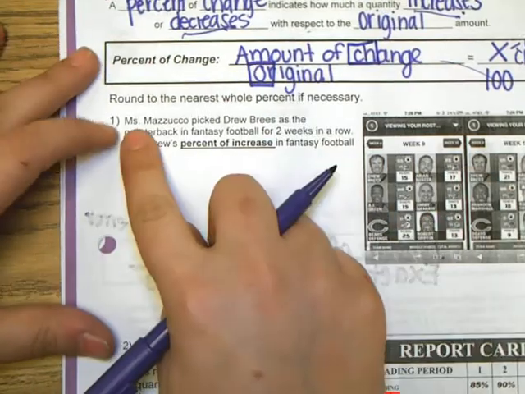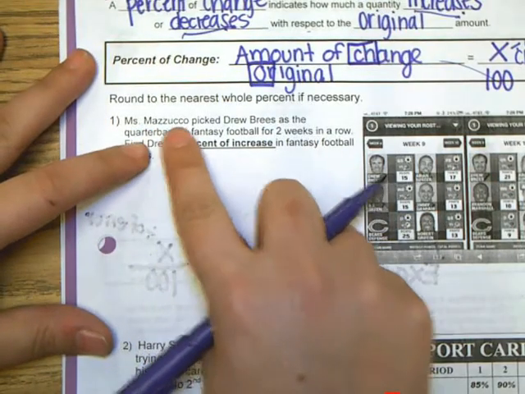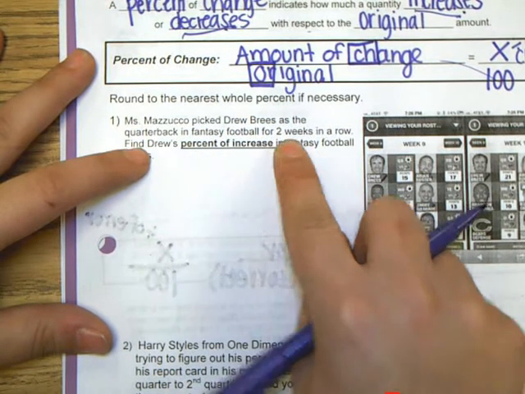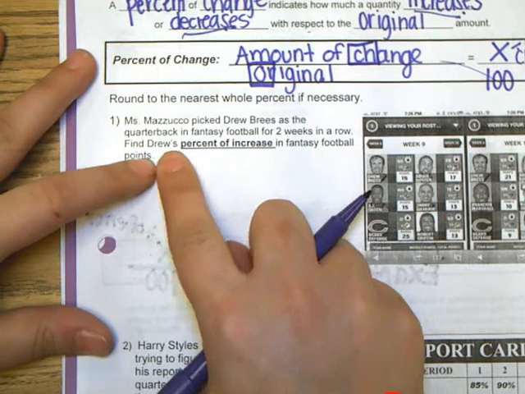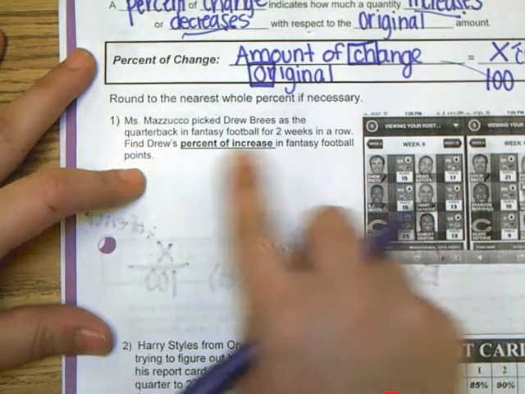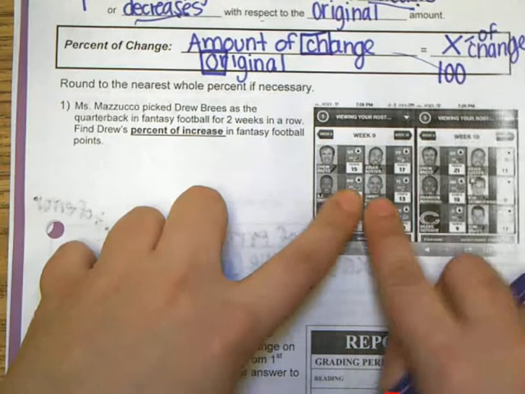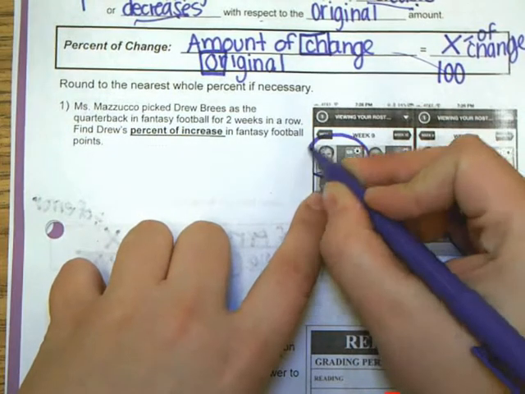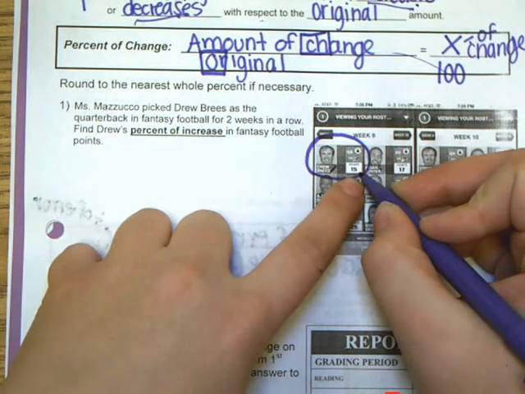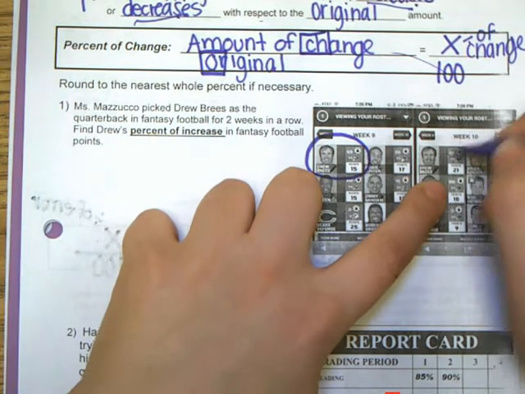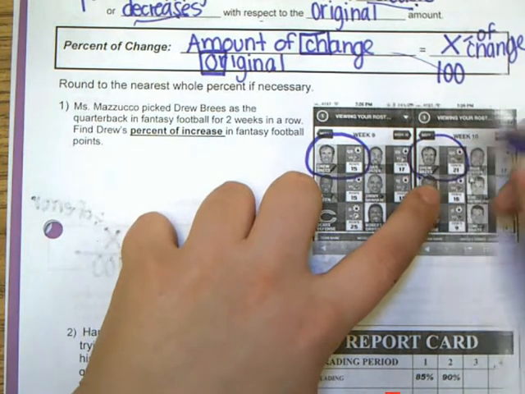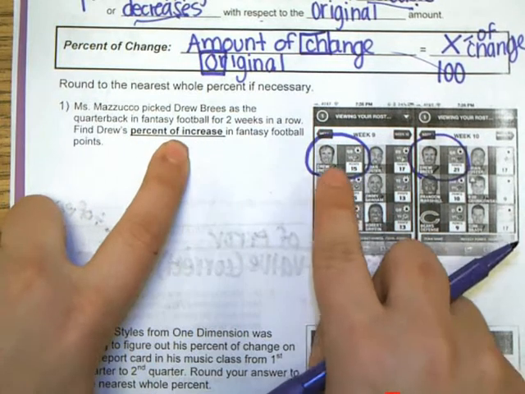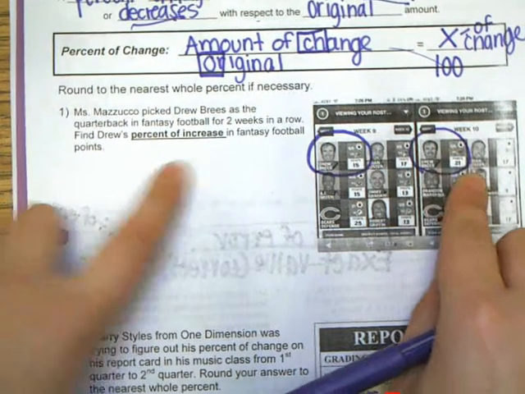So if we look at example 1 from our notes, it says, Miss Mizuko picked Drew Brees as her quarterback in fantasy football for 2 weeks in a row. Find Drew's percent of increase in fantasy football points. So if we look here, Drew Brees in week 9 scored 15 points. Then in week 10 scored 21 points. So this is a percent of increase because the amount of points went up.